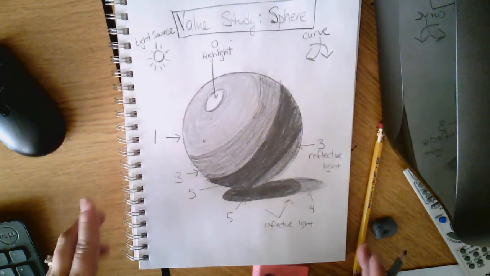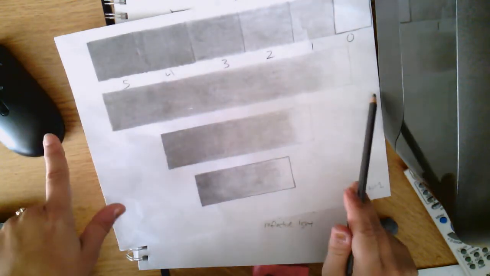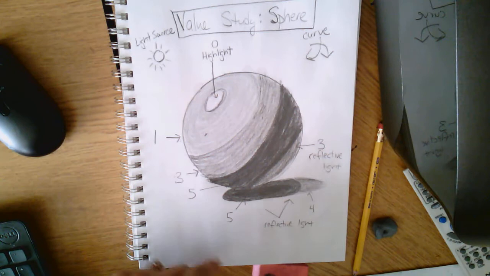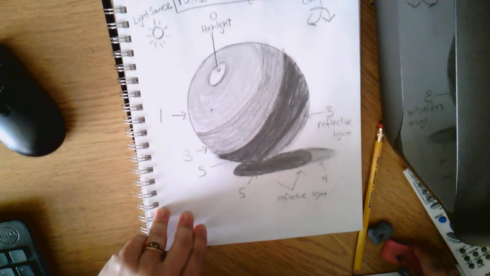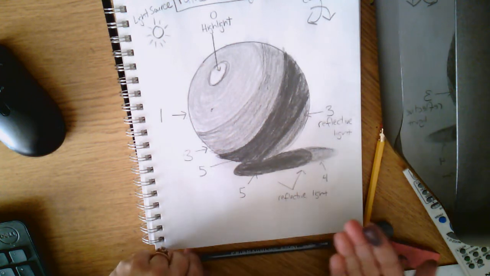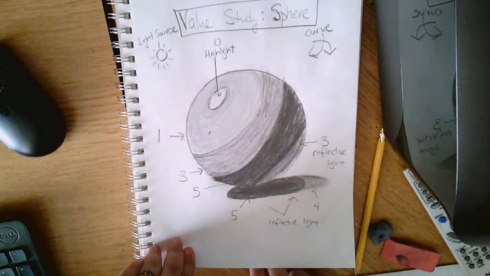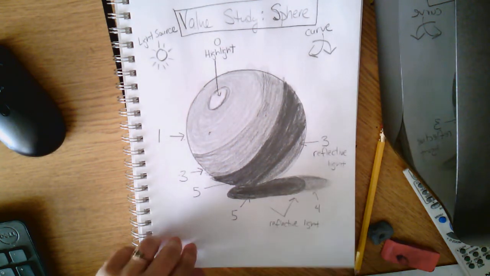Alright, so there's my very divided one. Remember, like we did with the first one where we had the division lines. Now I want to do the same thing, but I want a smooth blend in between the transitions. See how it's almost kind of striped? Now we're going to try to go a little smoother. Once you're finished with this, flip the page, we're going to go again.